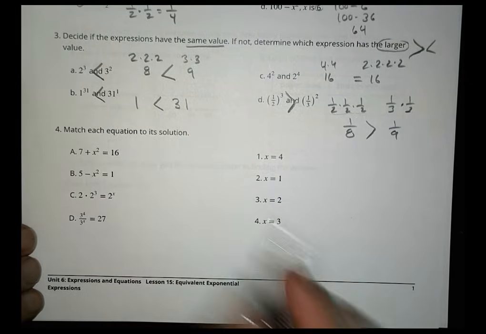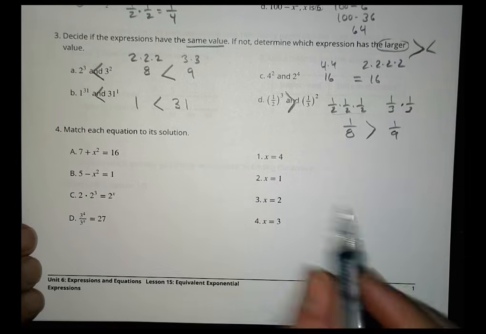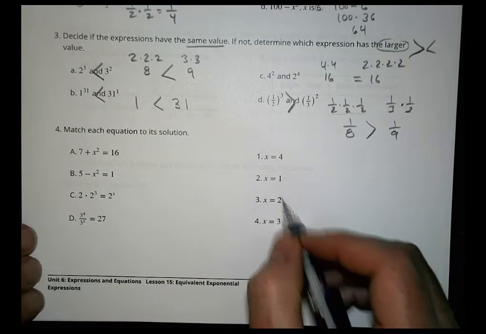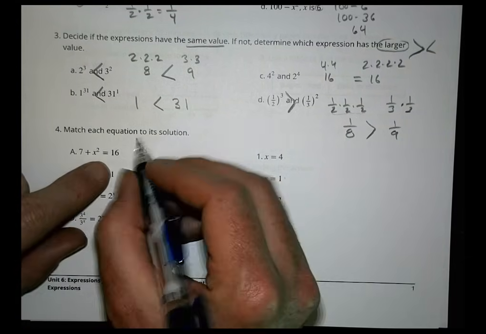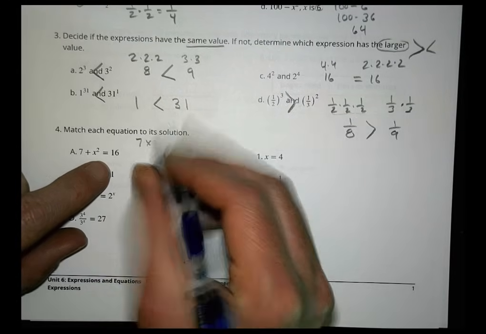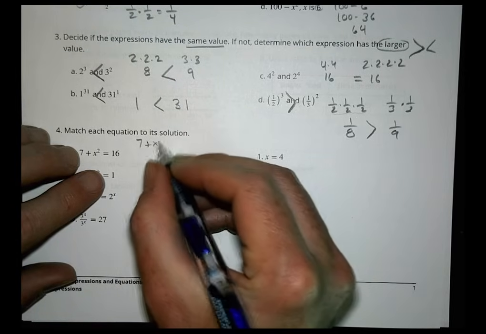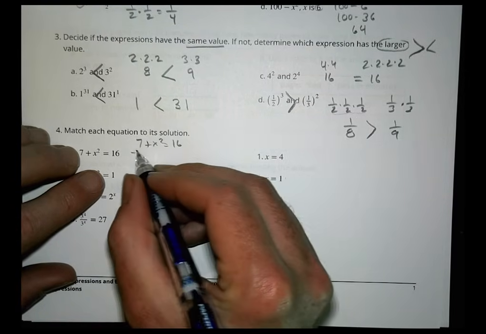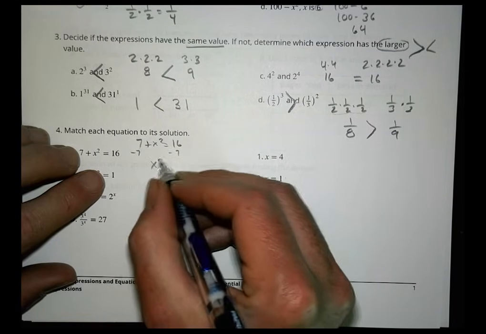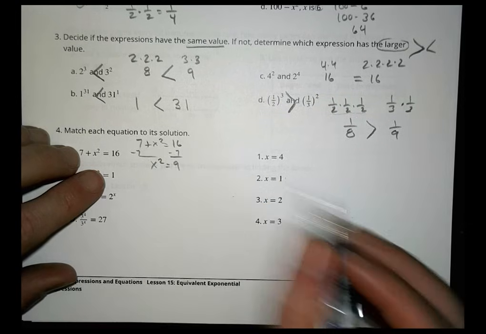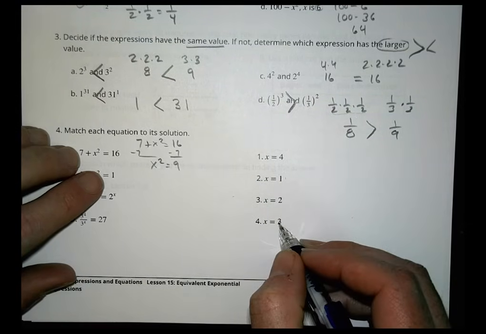Okay, number 7. Match each equation to its solution. So x is going to have a value of 1, 2, 3, or 4. So the first one, we have 7 plus x squared equals 16. We'll subtract 7, so we have x squared equals 9. So which one of these squared gets you to 9?